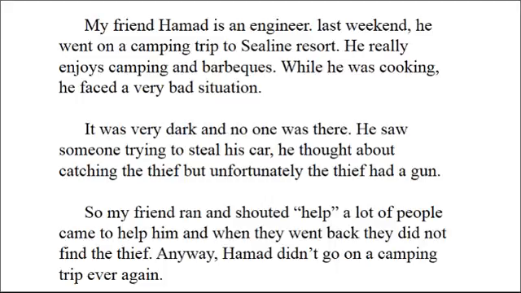He saw someone trying to steal his car. He thought about catching the thief, but unfortunately the thief had a gun. So, my friend ran and shouted, "Help!" A lot of people came to him, and when they went back, they did not find the thief. Anyway, Hamad didn't go on a camping trip ever again.